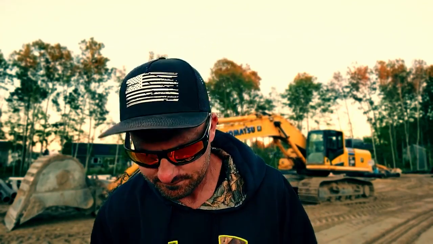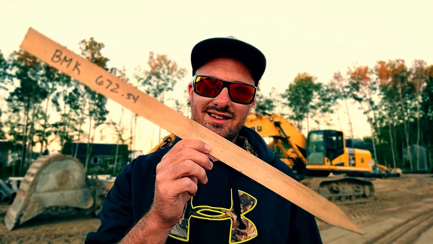Don't worry about the fact that I just used station number without telling you what it is. Give me a second. All right, so you're going to have to forgive my little short grade stakes because I didn't have enough to do all of these, so I had to cut them down. Isn't it cute? All right, so the next stake we're going to talk about is a benchmark stake.